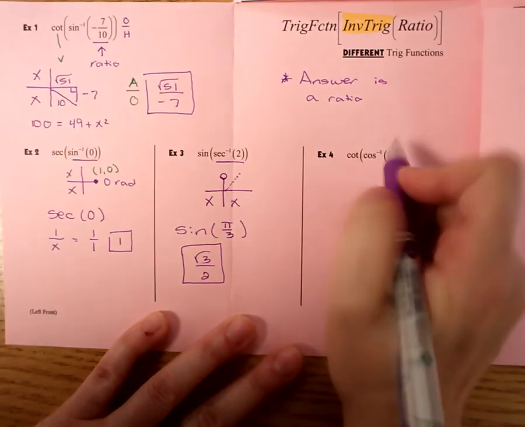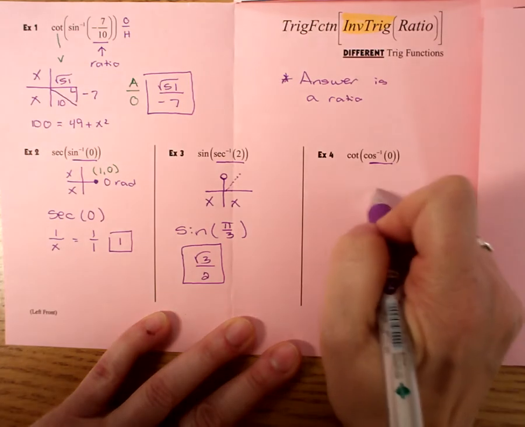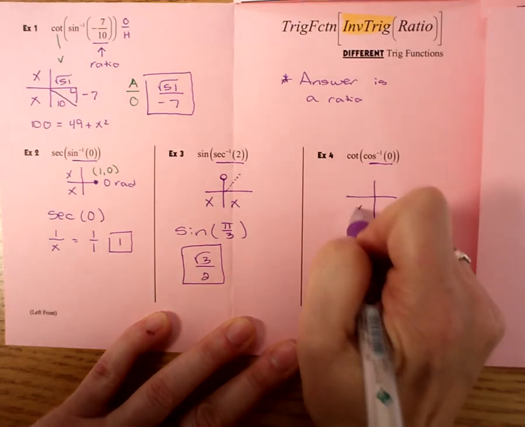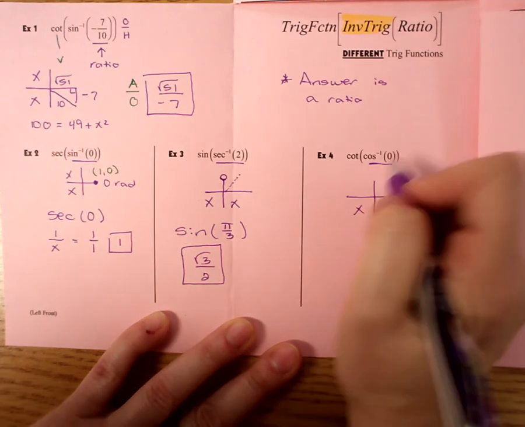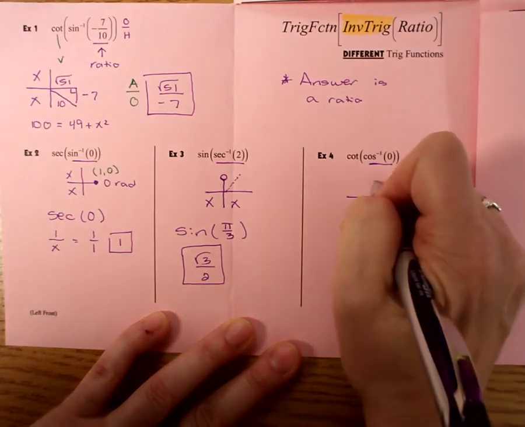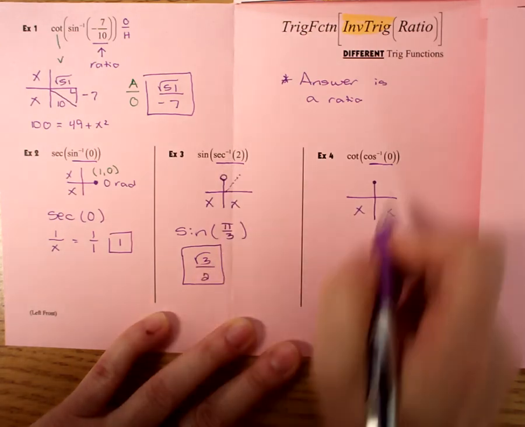Moving on, my last example for today, inverse cosine of 0. I like to put my restrictions on there. I want to know where my x-coordinate is 0 for cosine. That's going to be up here on the top. It's allowed for cosine, not for secant.